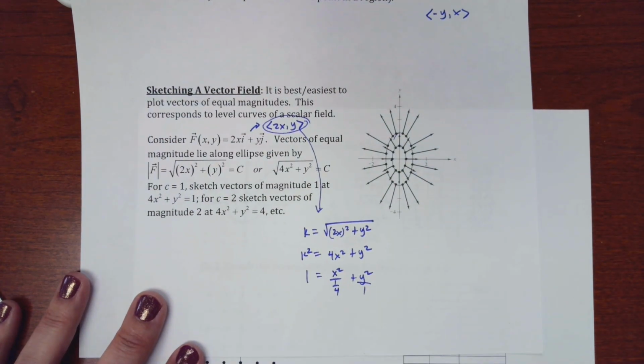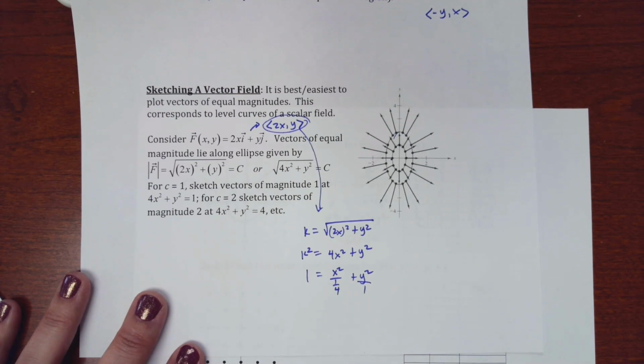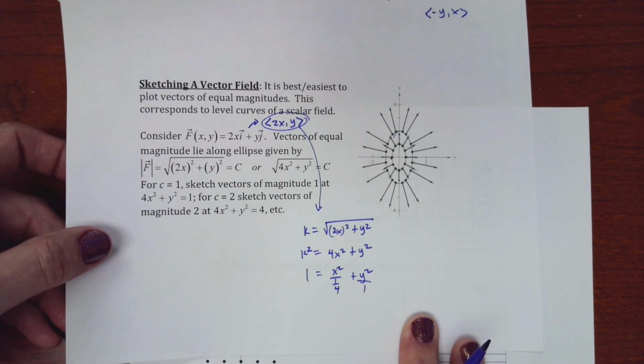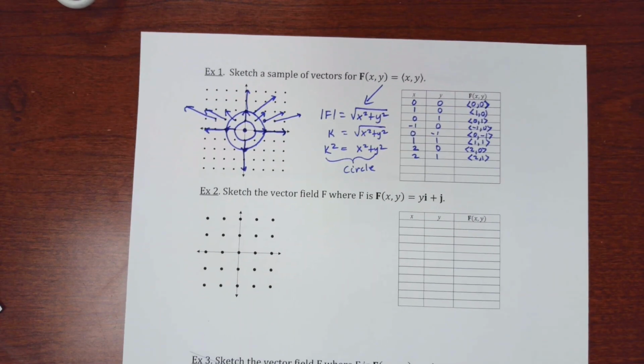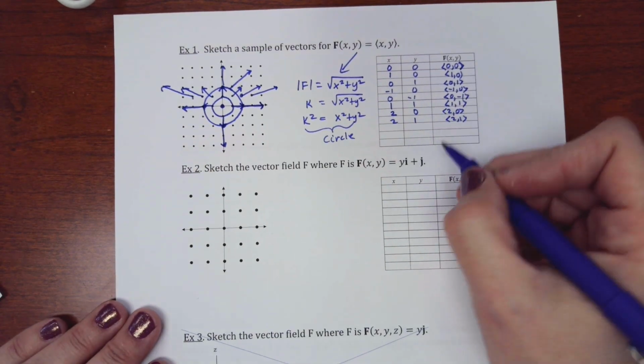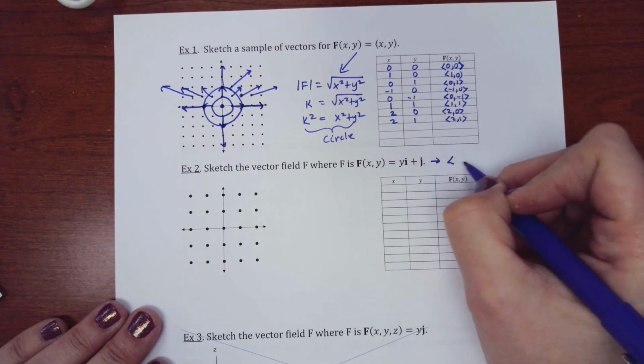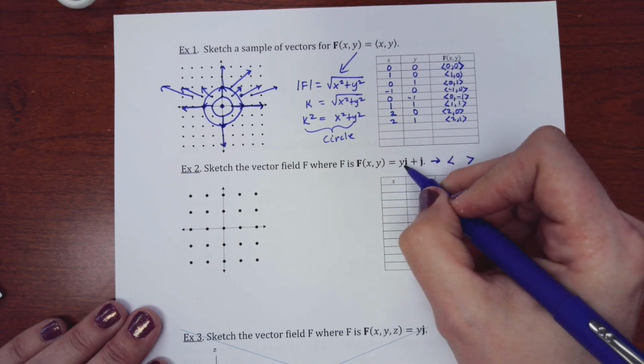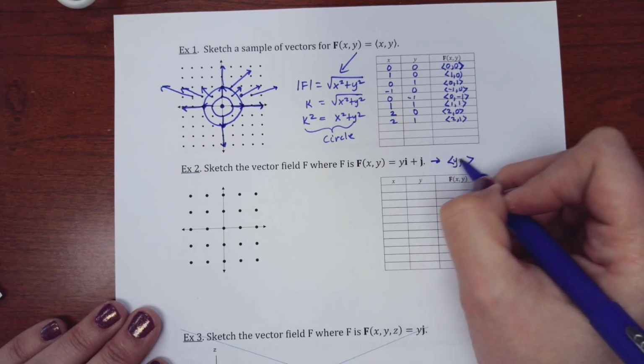You don't really have to know that, but sometimes if you're doing something by hand, it helps to look at it in a way. All right, but anyway, let's do this next one. Here, my vector field is going to be y comma 1.